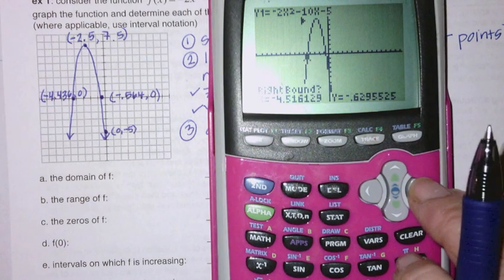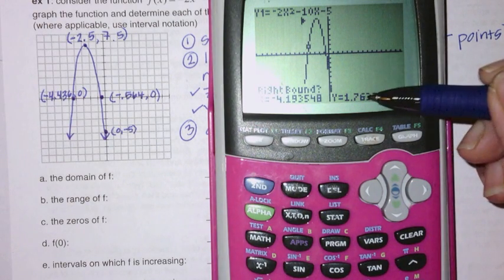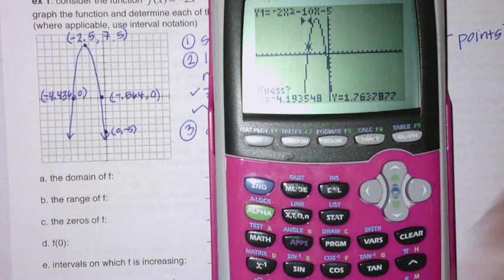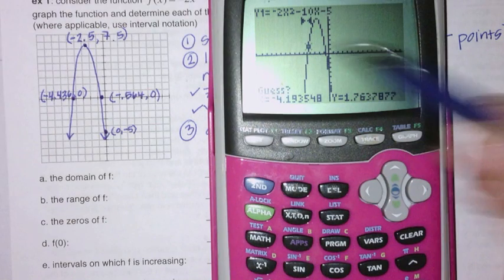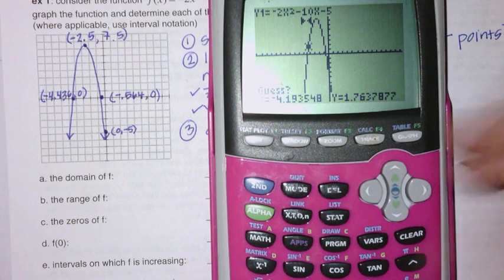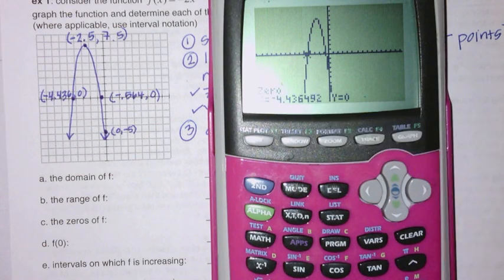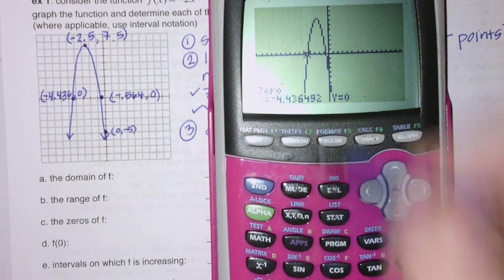When will I know I'm just to the right of it? When my Y values turn to positive. There has to be a sign change in the Y values if it's going to cross through a Y value of 0, which all x intercepts do. Okay? Then guess. And there we go. So make sure you hit that enter. You don't want to pick the guess option. You want it to say 0.